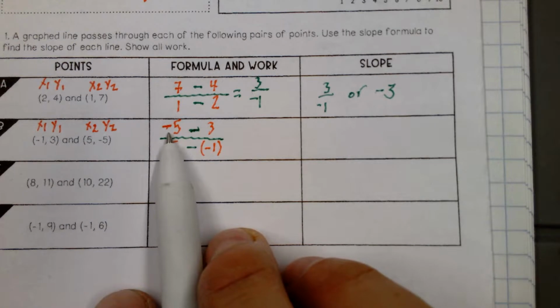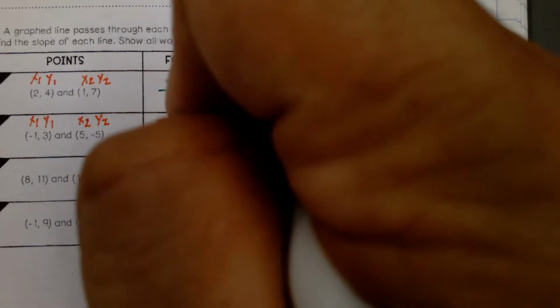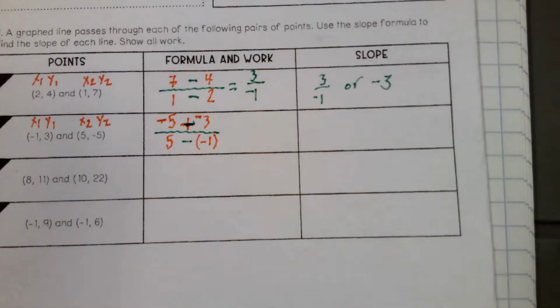So remember how we do this? Keep this, change this to addition. So now we have a plus sign, and then flip the sign on this one so it becomes negative 3. So what's negative 5 plus negative 3? Negative 8. Now we're using the rules for addition.